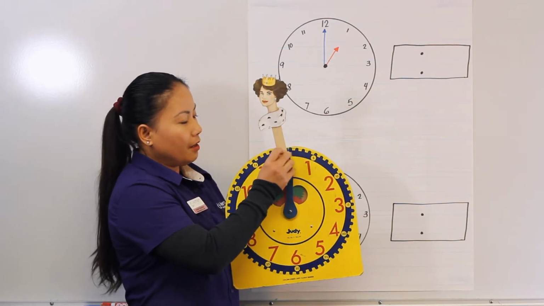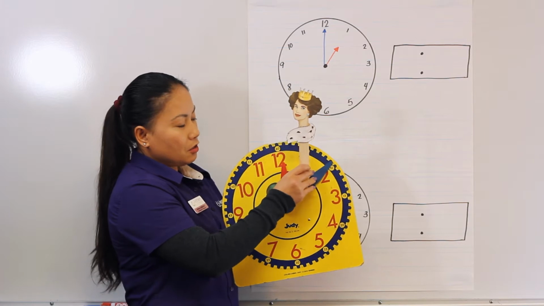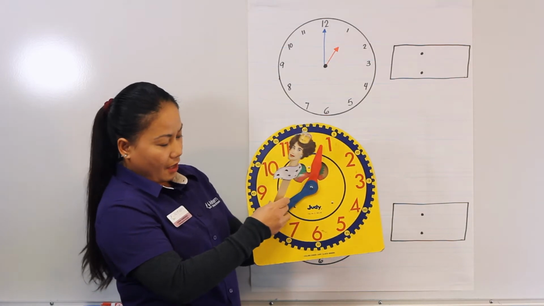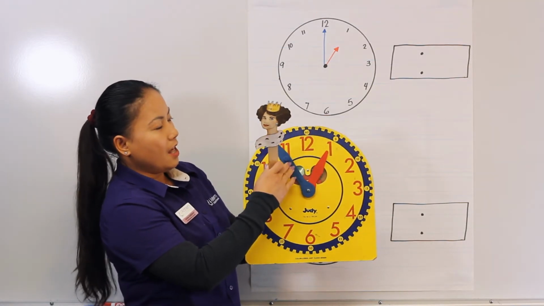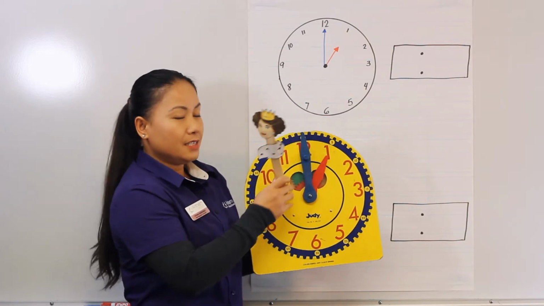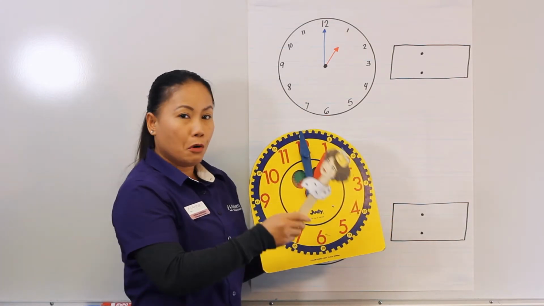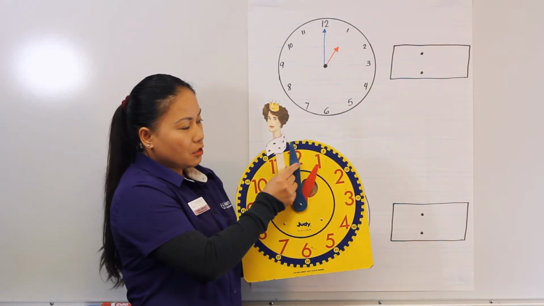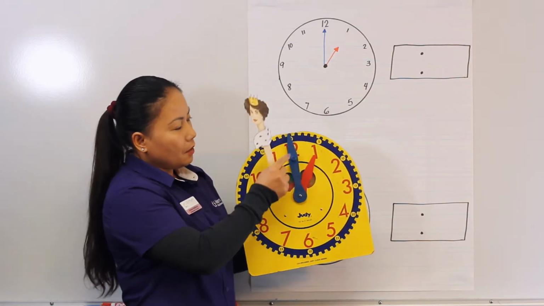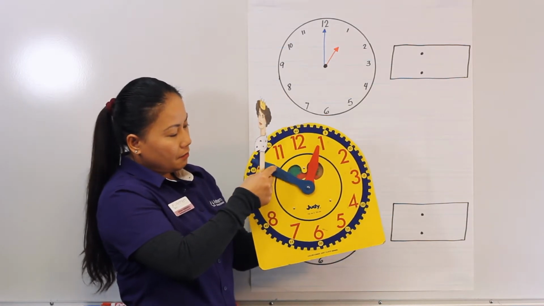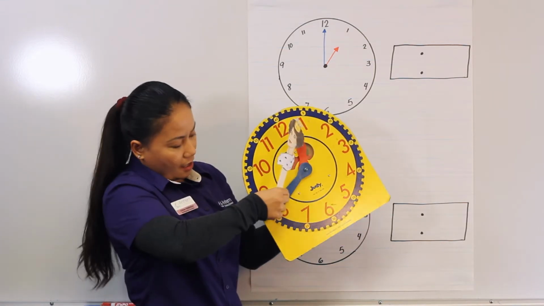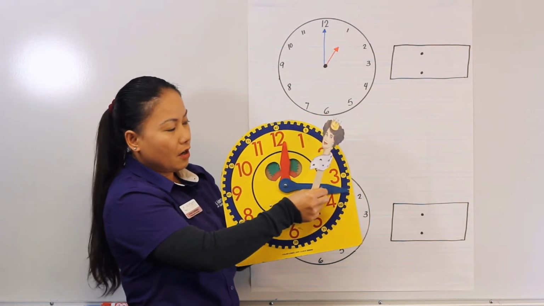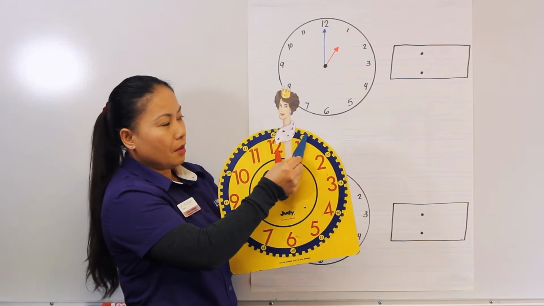Ready? Begin. 1, 2, 3, 4, 5, 6, 7, 8, 9, 10, 11, 12. Very good. That's the way we count on. Count forward. But now how about counting backward? Okay, you ready? Remember, we're going to start with number 12. Ready? Begin. 12, 11, 10, 9, 8, 7, 6, 5, 4, 3, 2, 1.